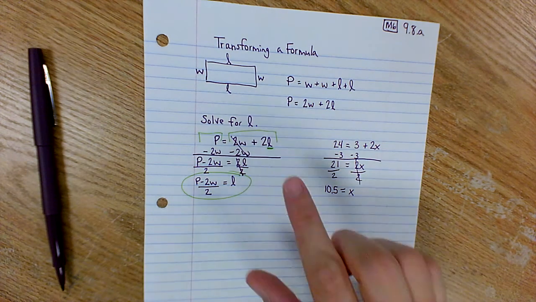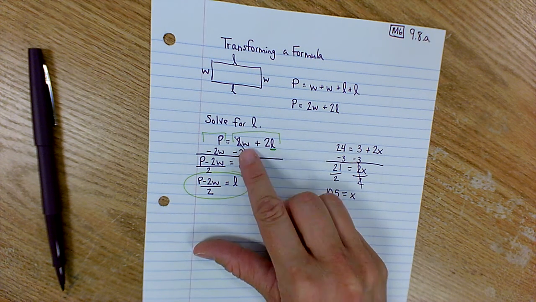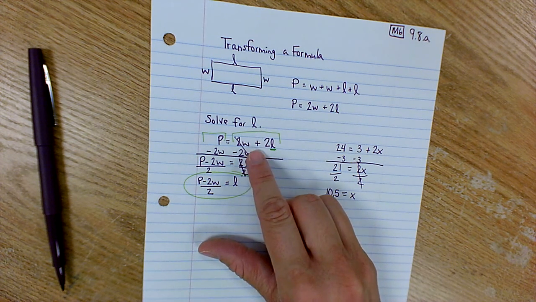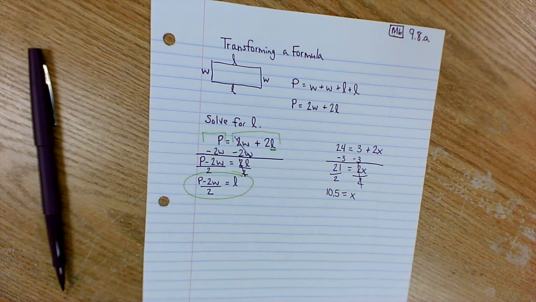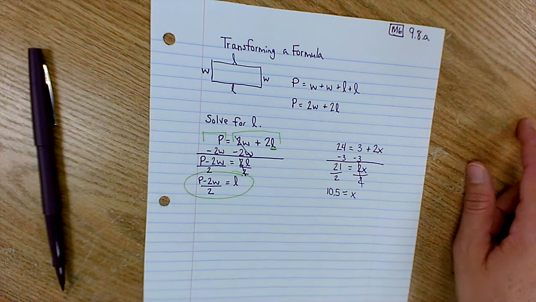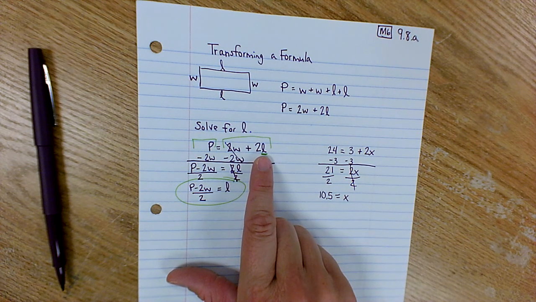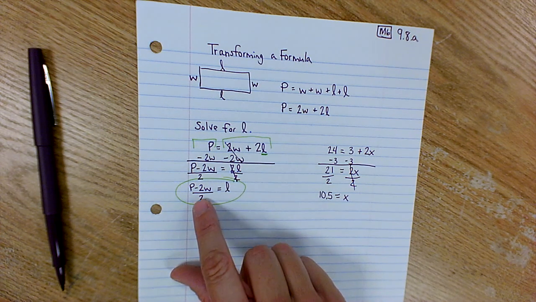Whatever I'm asking you to solve for, you get rid of everything else on that side of the equation, and then that's your answer. We're transforming it because we started out with just the p by itself, but we wanted the L to be by itself, so we worked and got the L all alone and put everything else with the P.